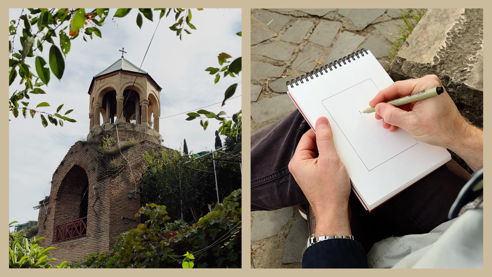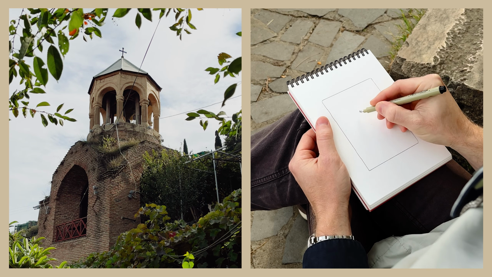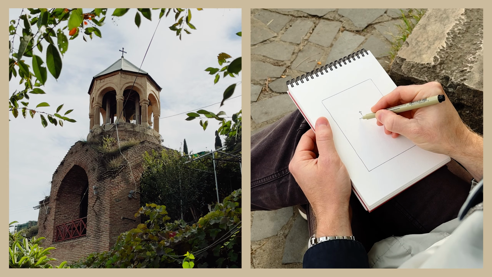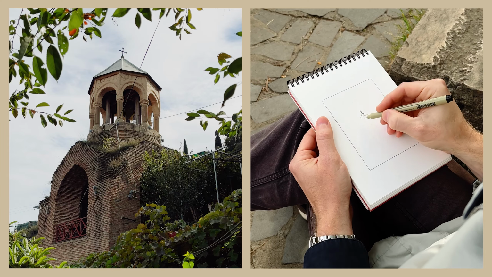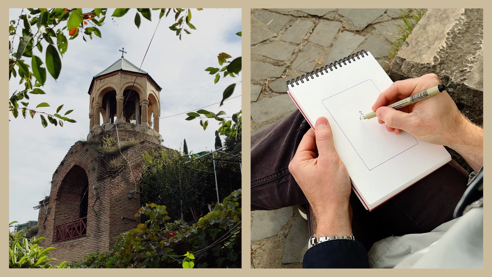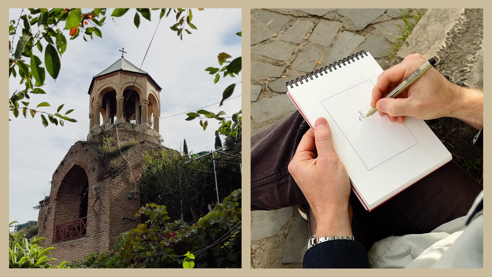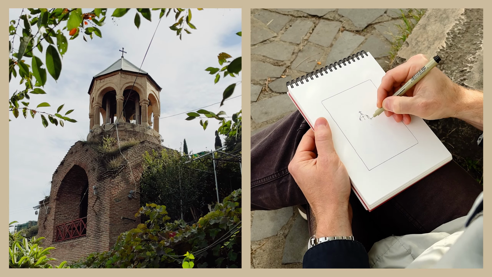Today I'm going to try to draw this church, or part of a church rather, in Tbilisi, Georgia, and I'm starting at the top because where else? So the name of the game for this one, ideally, is texture. There's a lot of it, and I'm just hoping I can represent it well. So let's get into it.